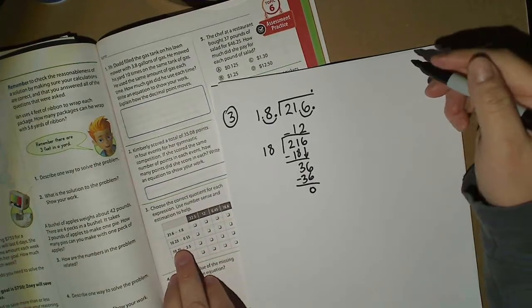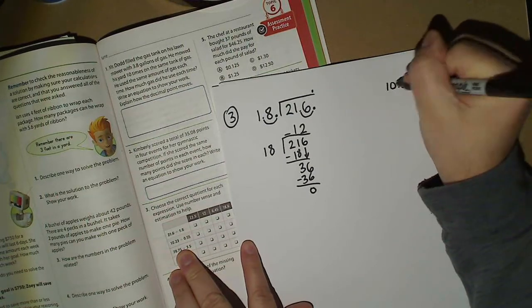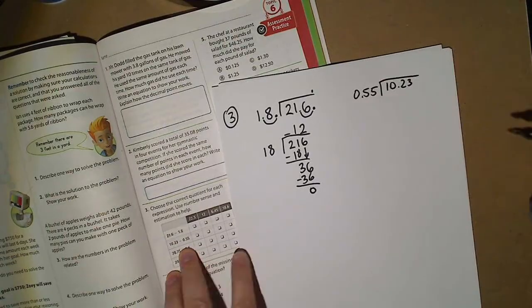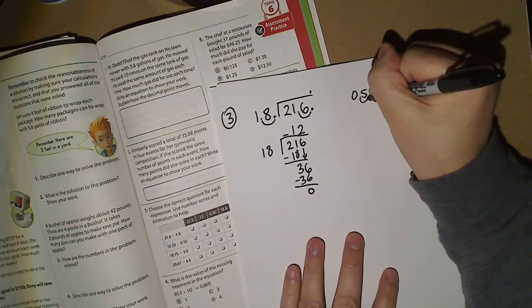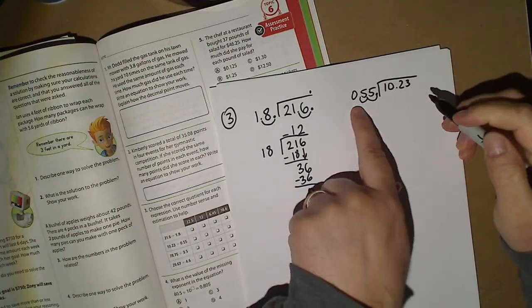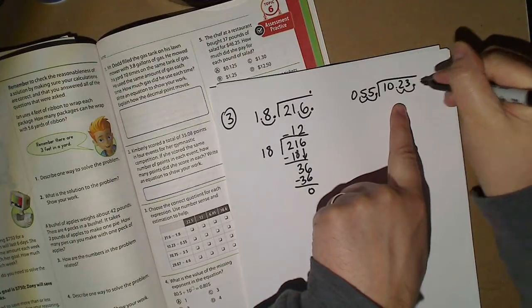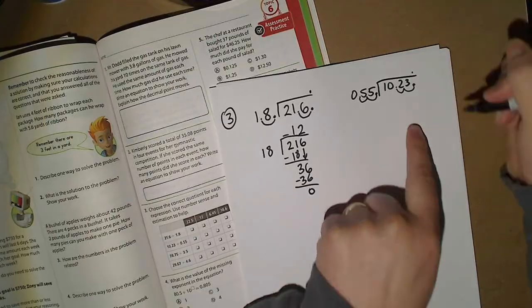The next problem I see is 10 23/100 divided by 55/100. So there it is. We've got a decimal in our divisor. We want to move that over as far as it can go. In this case, it's 2 spaces. That means our copycat is going to move over 2 spaces. It does everything the divisor does. And then move that decimal up.